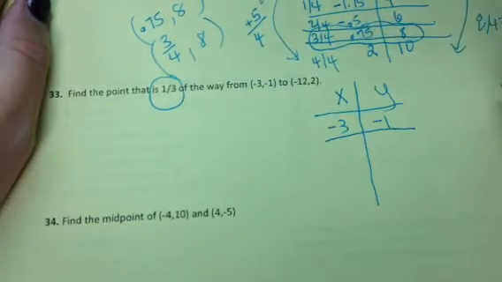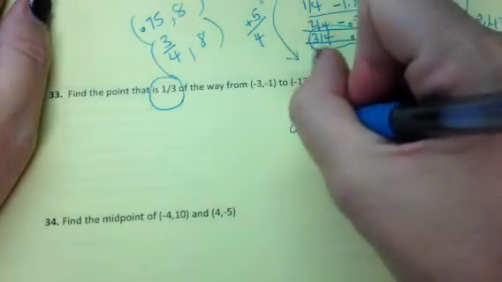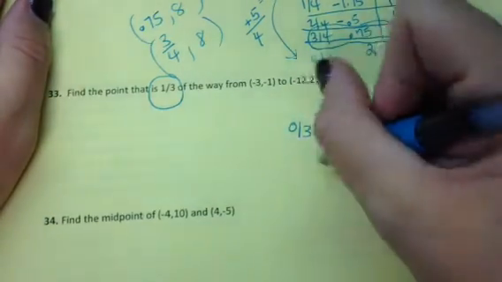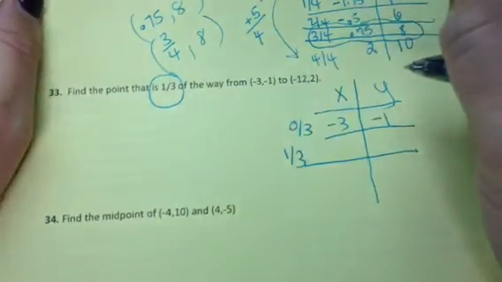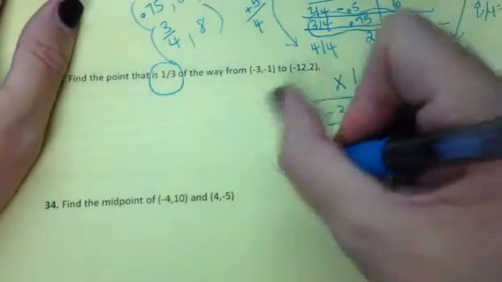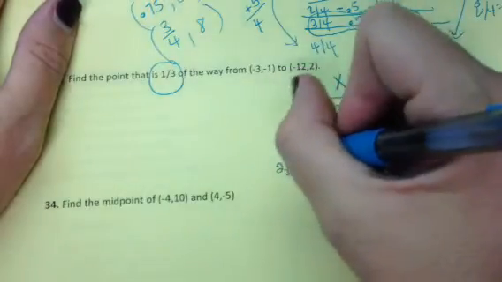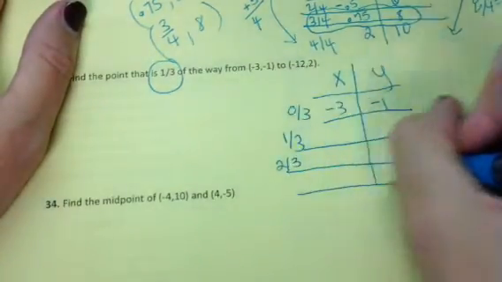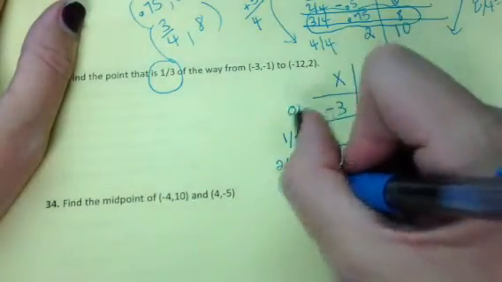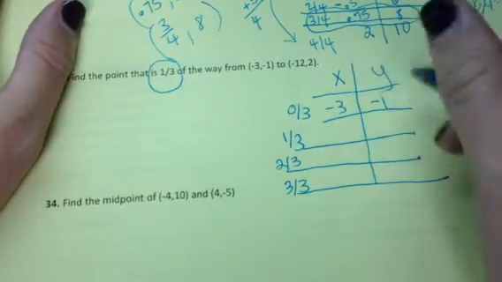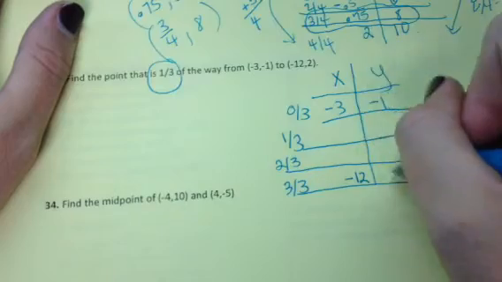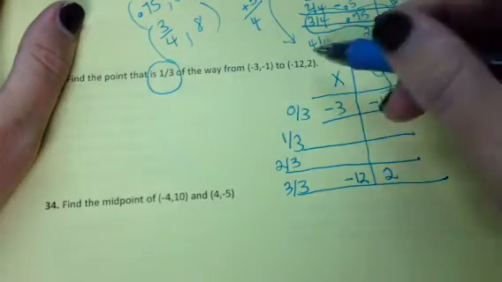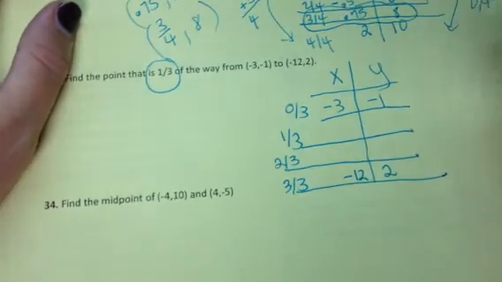So when I start at this point, I am 0/3 the way there. Then there's a point out there that is 1/3 of the way down the segment. There is a 2/3 point. And then when we get 3/3 of the way there, that's a whole. 3/3 is one whole. So when I get 3/3 of the way there, I'm at my other end point, which is negative 12, comma 2.